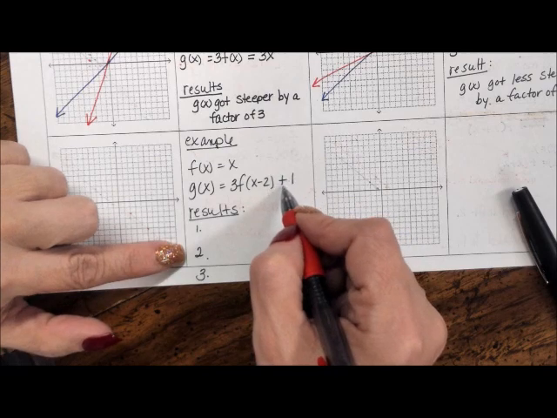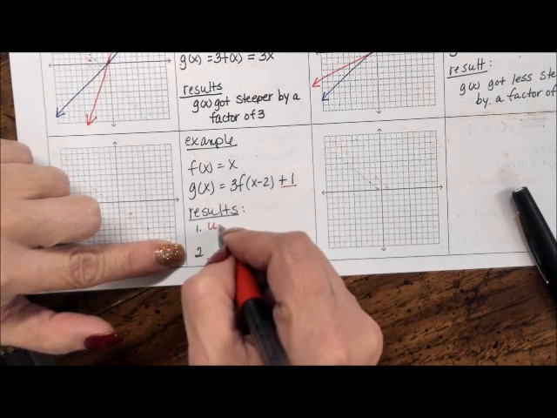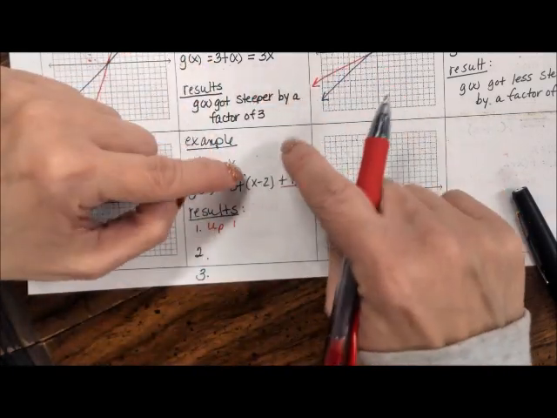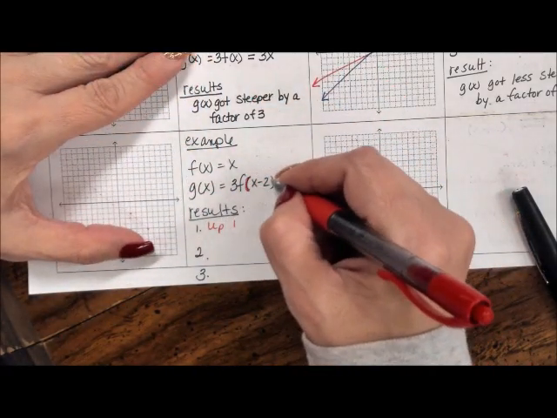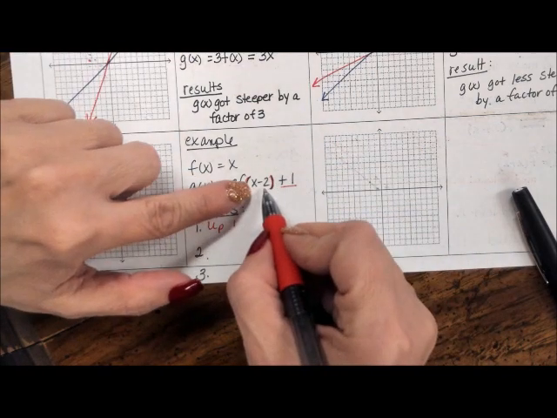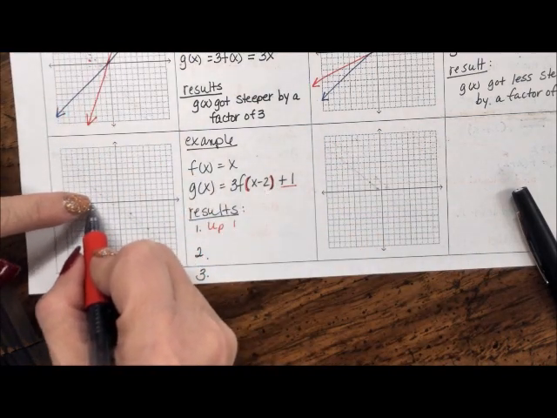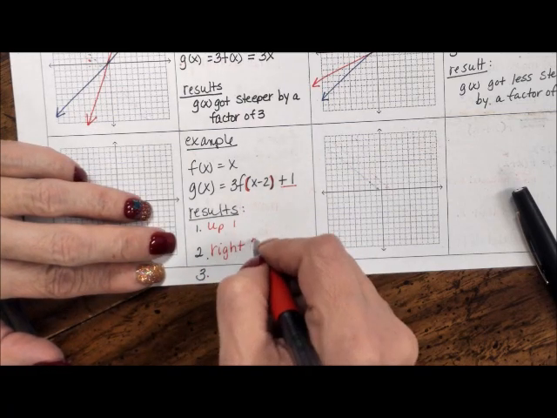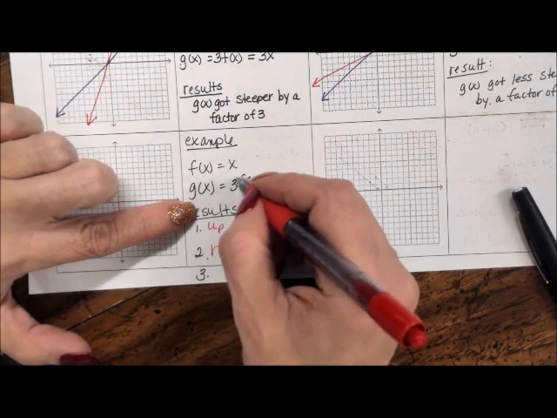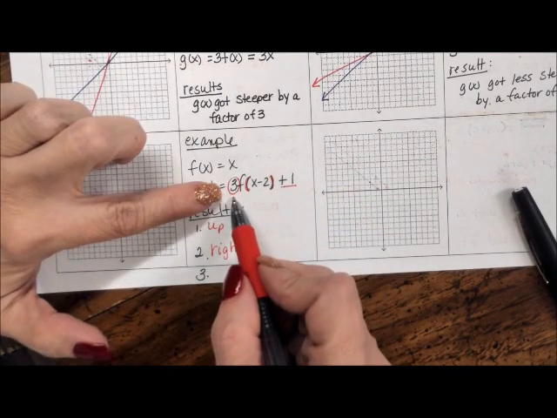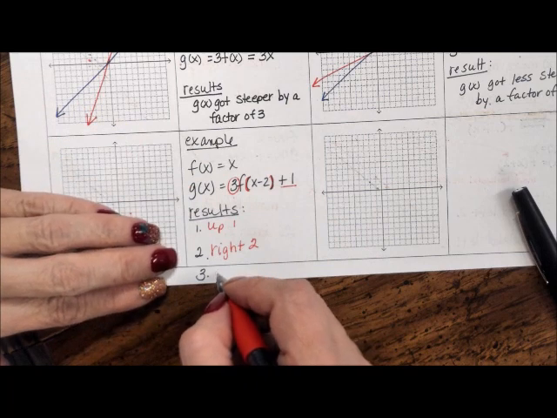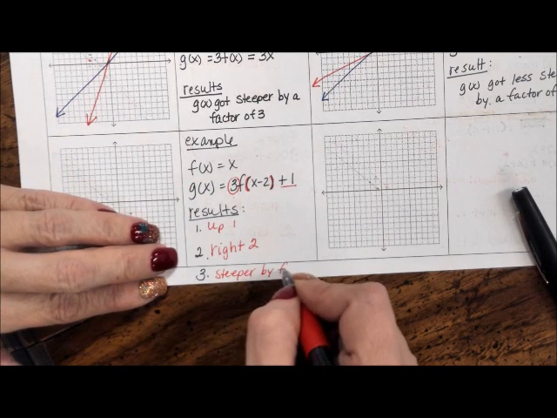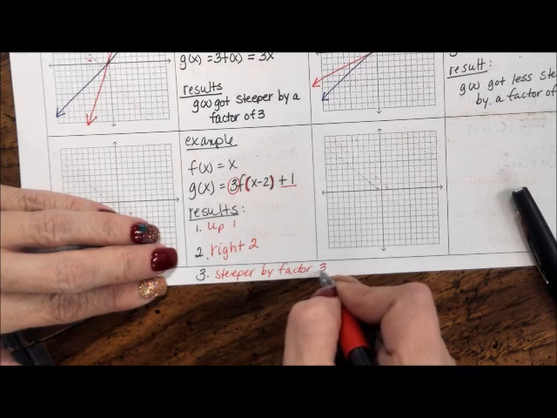All right, I know the easy one is this plus 1. That simply moves it up 1. I know that when I'm in a relationship, in parentheses right here, with the x, I know that x is light. It says it's moving to the negative, but I know it's really moving to the positive, so I'm going to say that it moves right 2. And then I'm going to look at that 3 right here and say, oh yeah, that 3 is bigger than the number 1, so it's getting steeper. So I'm going to say steeper by a factor of 3.